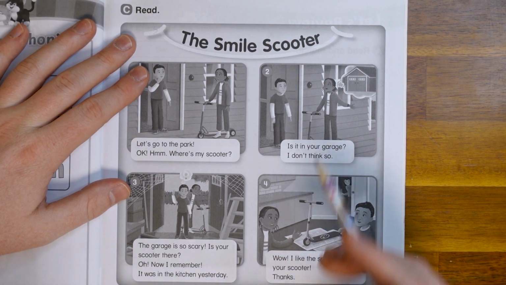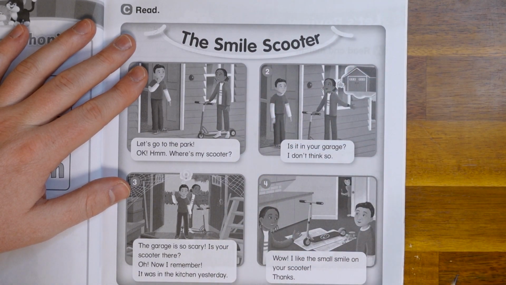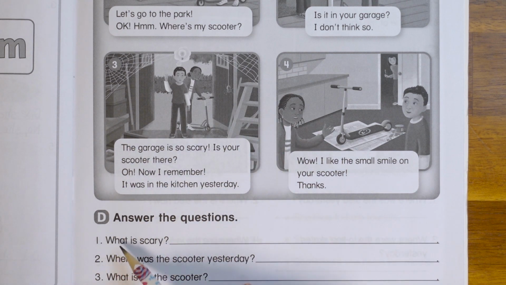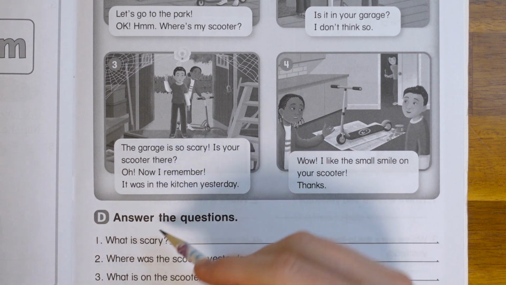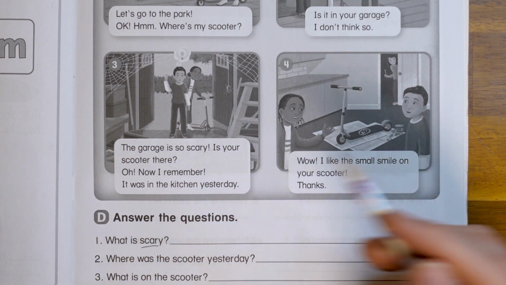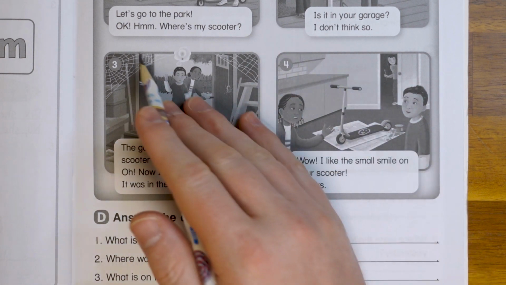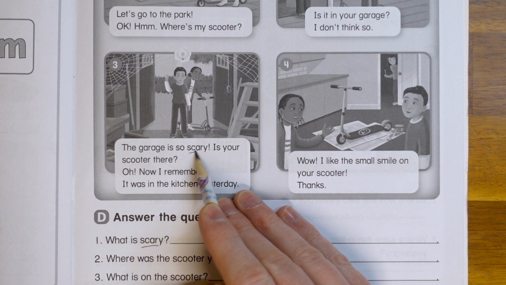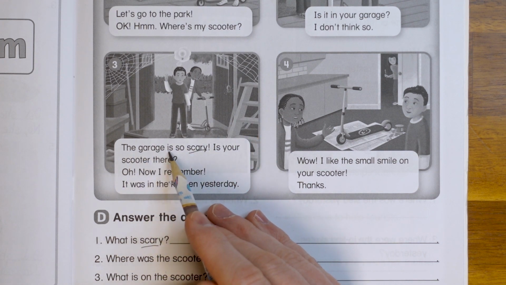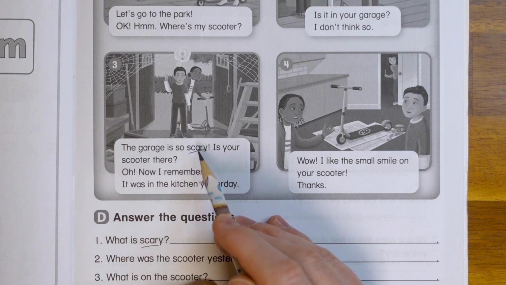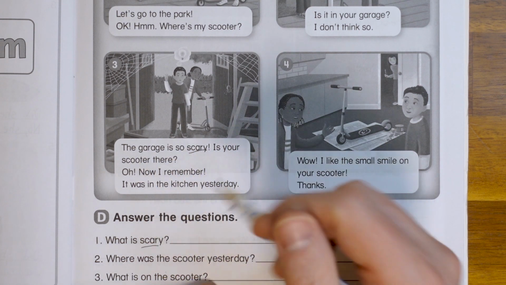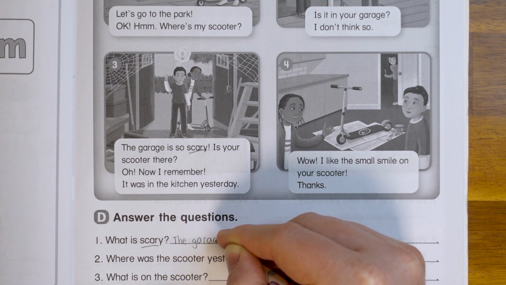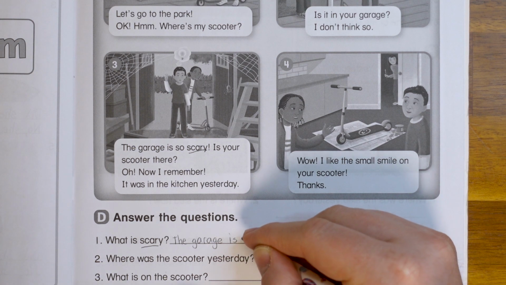Okay. Let's go to part D and answer some questions. Okay, question number 1 in part D says, what is scary? So let's look for the clue word scary and find out what thing or place is scary. Scary, scary, looking for scary. Oh, here's scary. It says, the garage is so scary. So what is scary? The garage is scary.